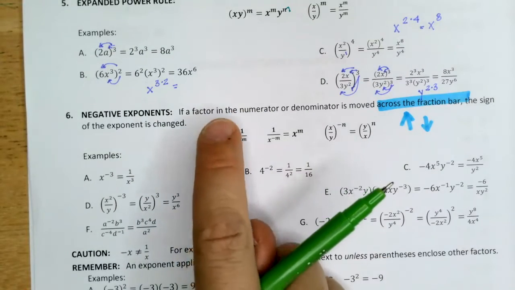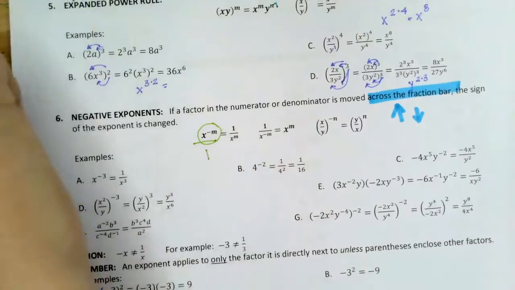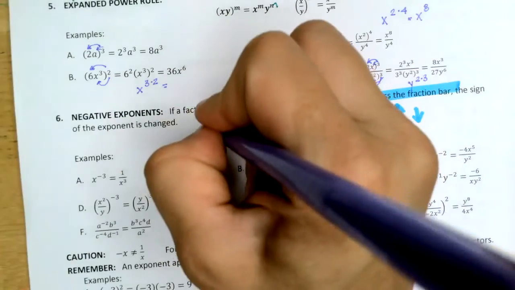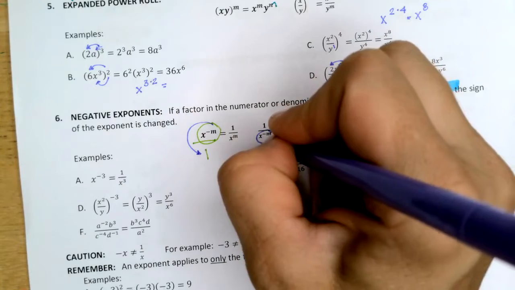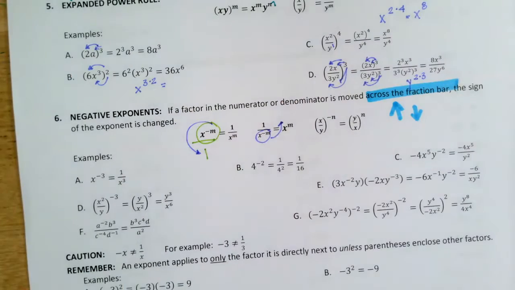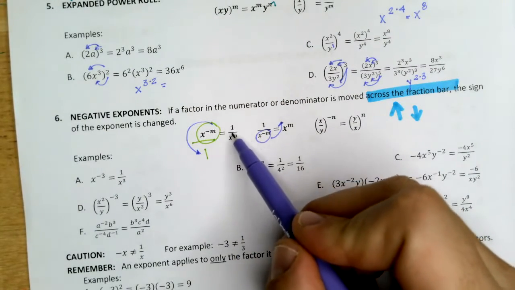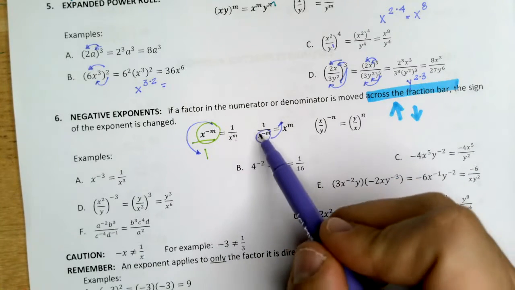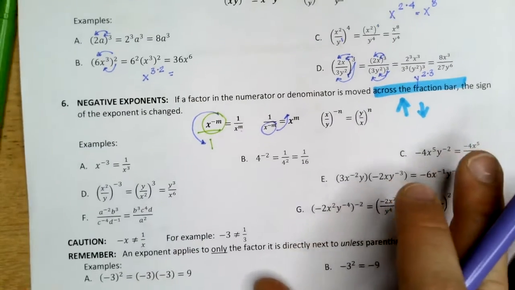And I want the exponent to be positive always. So moving it across the fraction bar means I take it and I put it down here. If it's already down here, I take it and I move it up. Okay, so x to the power of negative m is the same as 1 over x to the positive m. 1 over x to the negative m is the same as x to the power of m over 1.